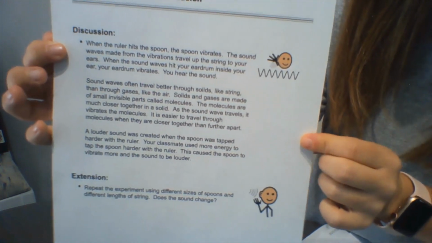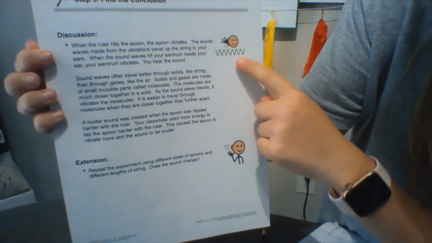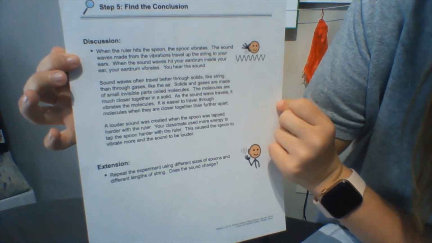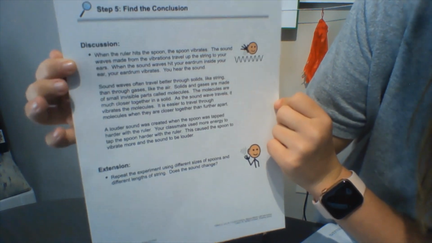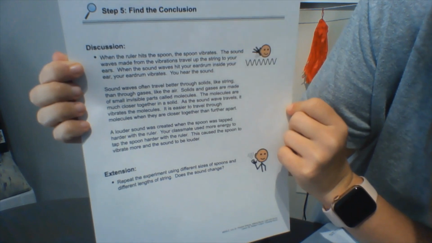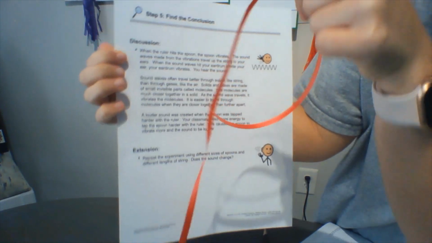There's a little review page if you want to click to read it at home or talk about it with your parents, but it talks about why we heard sounds. So we hear sounds through sound waves. When sound waves hit your eardrums, inside your eardrum vibrates. You hear the sound. So we talk about why we heard sounds through string, because string is a solid.